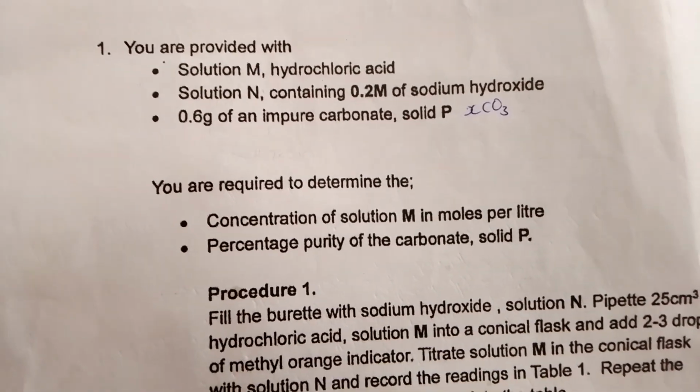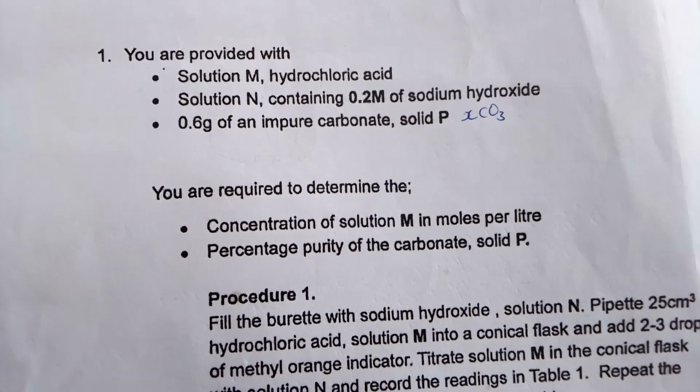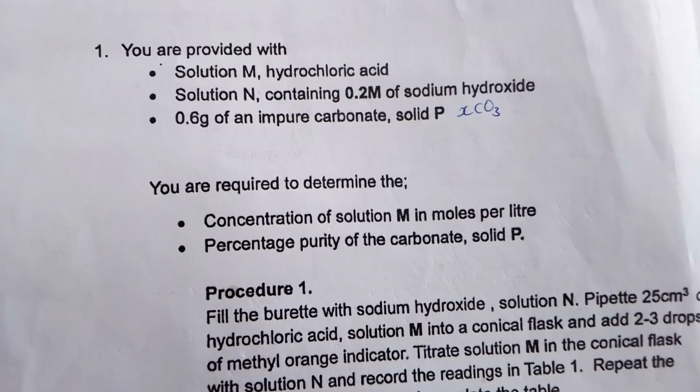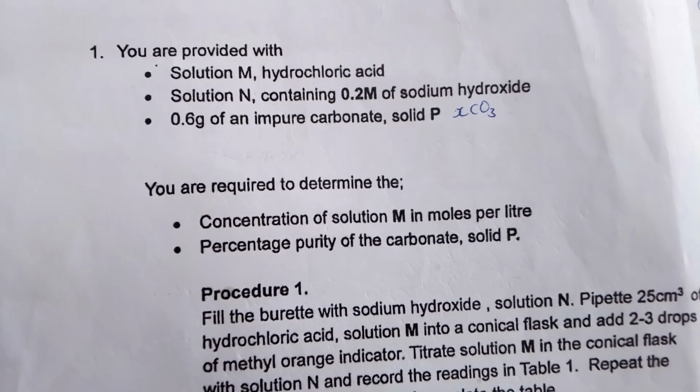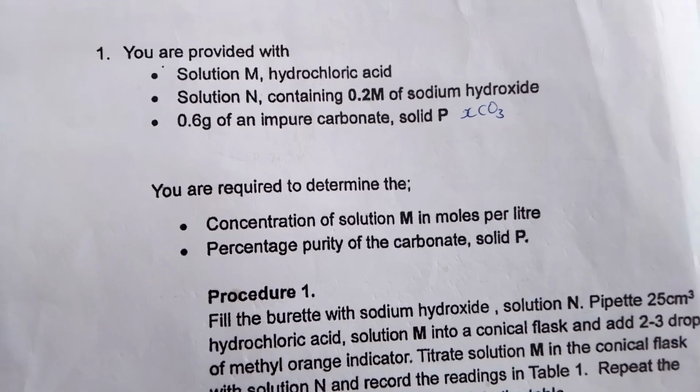Let me just go through what you are provided with, and then I take you through the procedure. One, you have the following solutions.